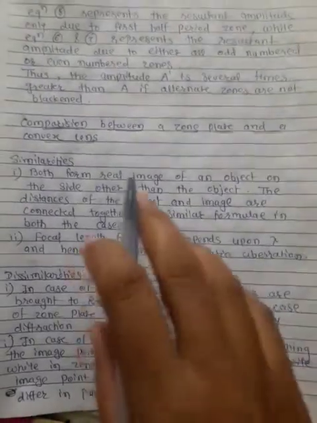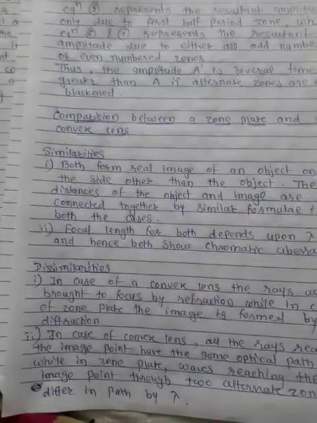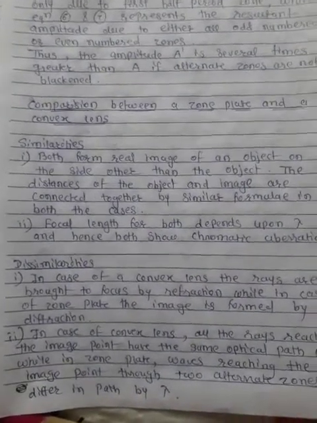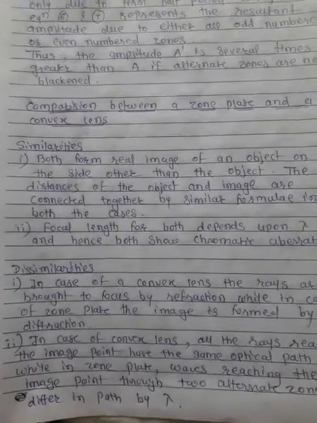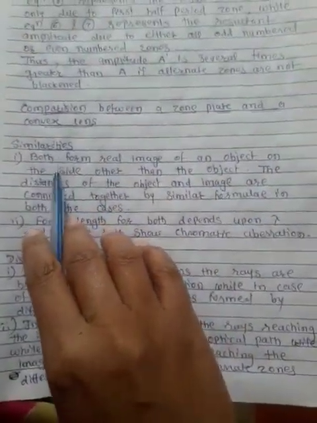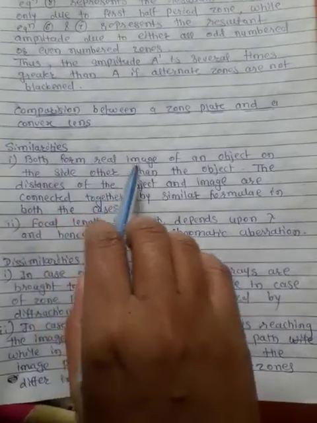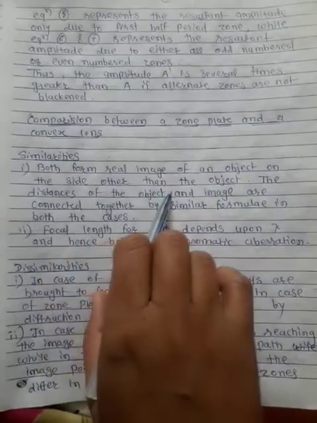Then we study some similarities and some dissimilarities between the zone plate and the convex lens. We will see the similarities first. The first is that both form a real image of an object on the side other than the object.